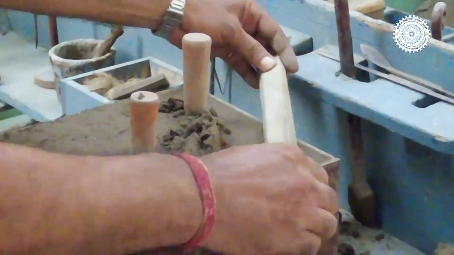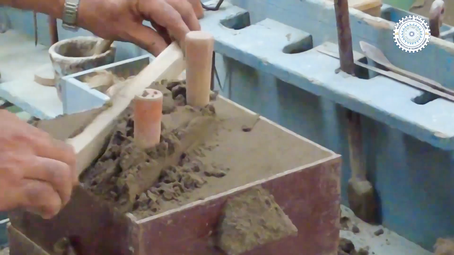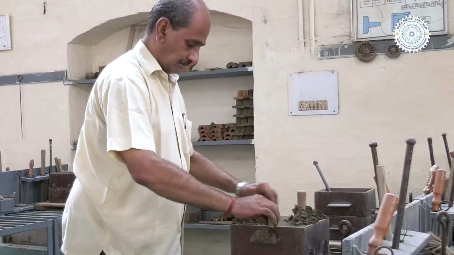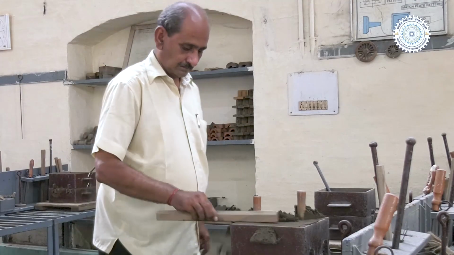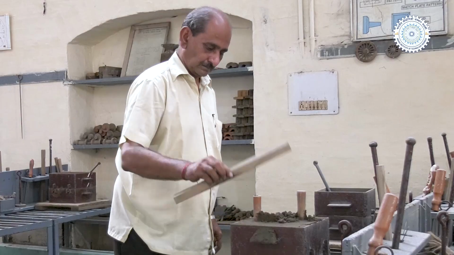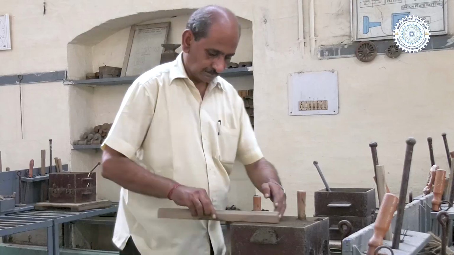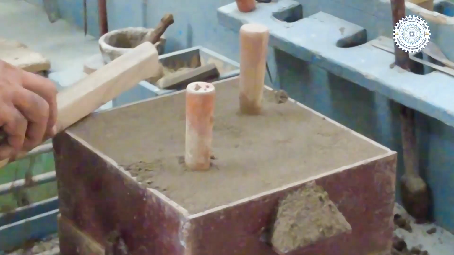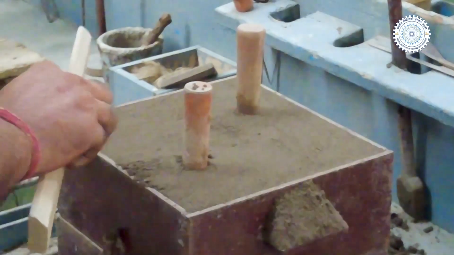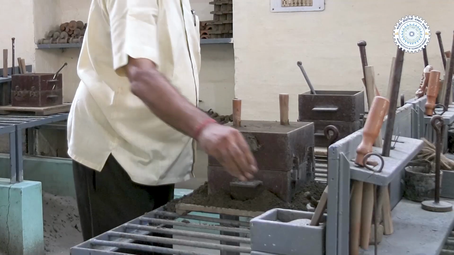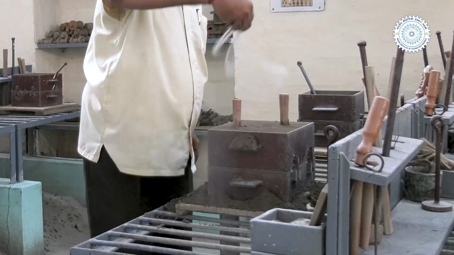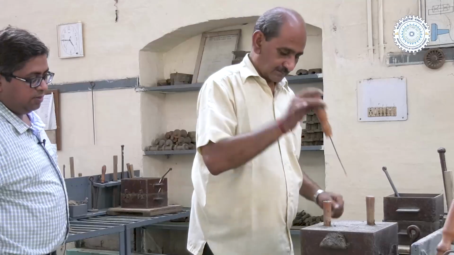Using the straight edge, remove the extra sand. Then please dust the parting sand again. Venting has to be done again in both cope and drag.